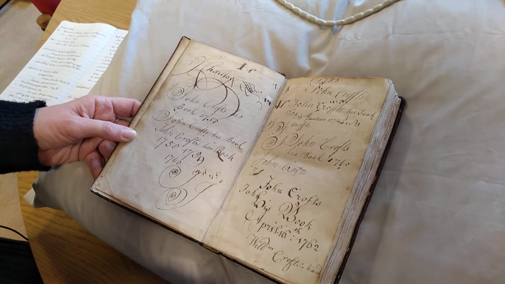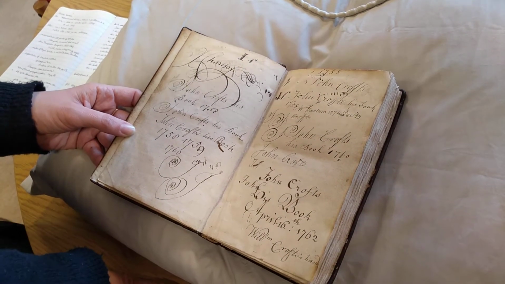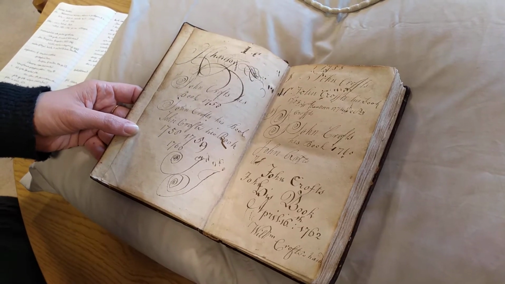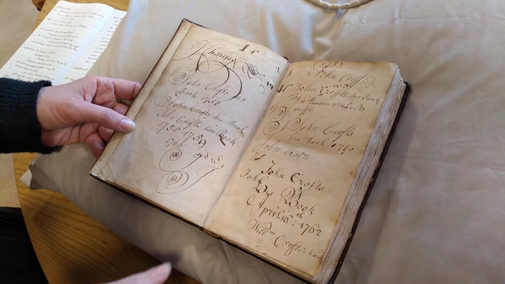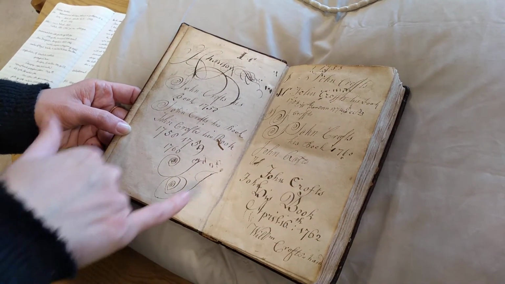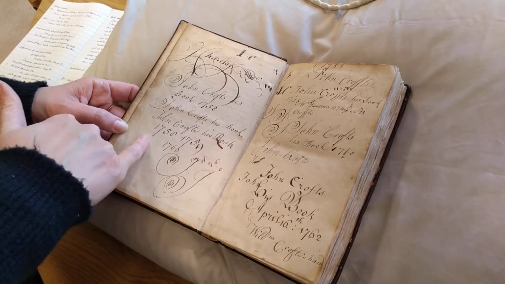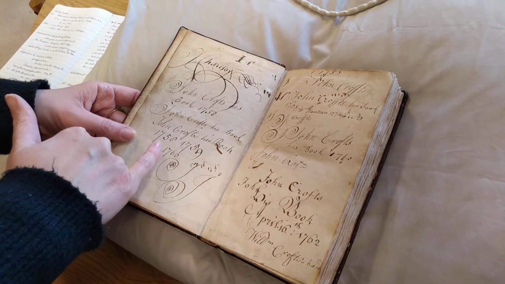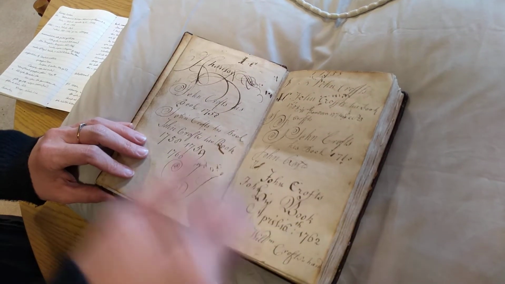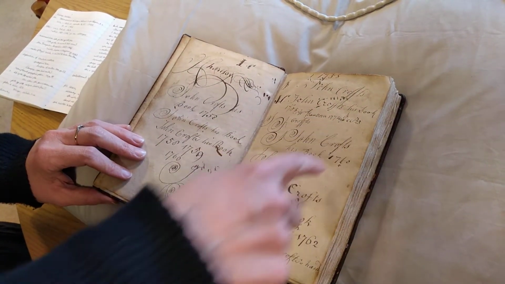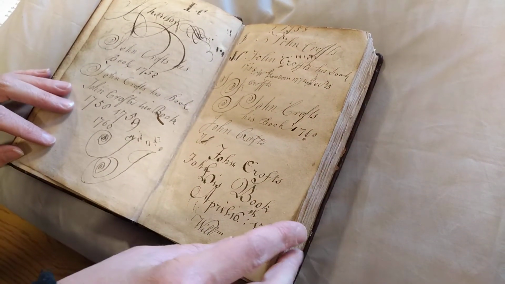Now, it's fairly clear that this book at some point belonged to someone called John Crofts. His name is in this book about 30 times, also including his initials, IC, I obviously being in place of J. And the dates that are with the inscription of John Crofts' book tend to be from 1758 through to around about 1762. Interestingly, they're different handwritings being used to do this inscription.